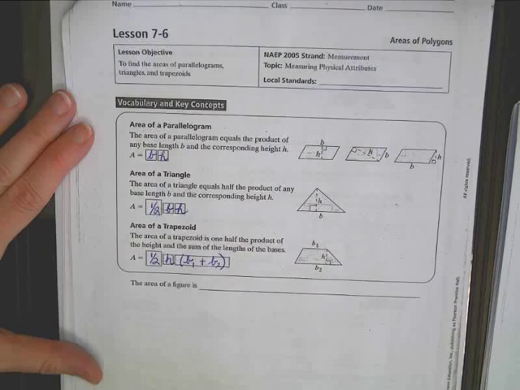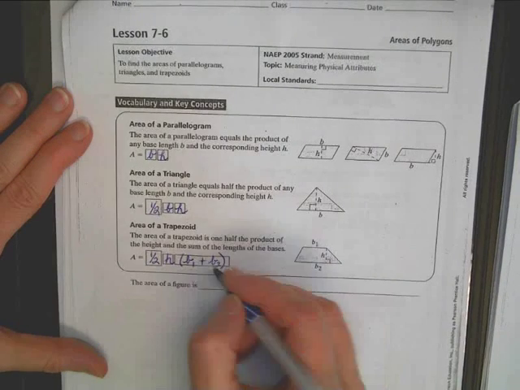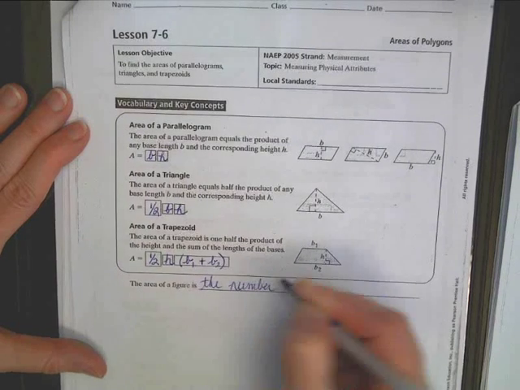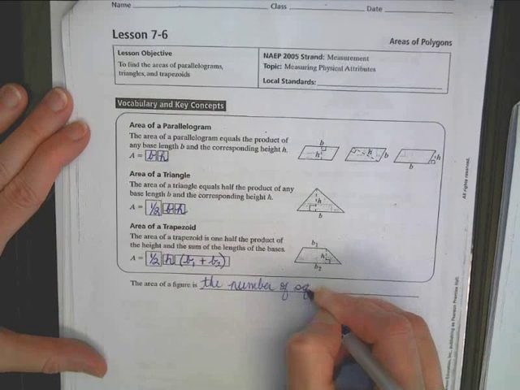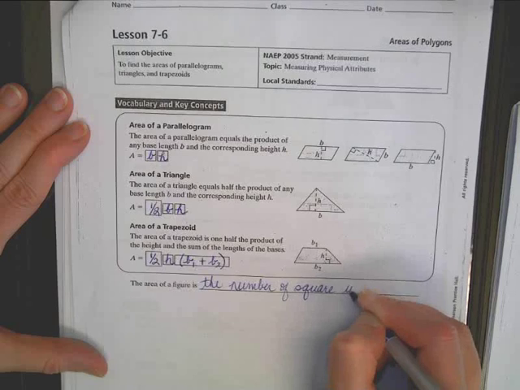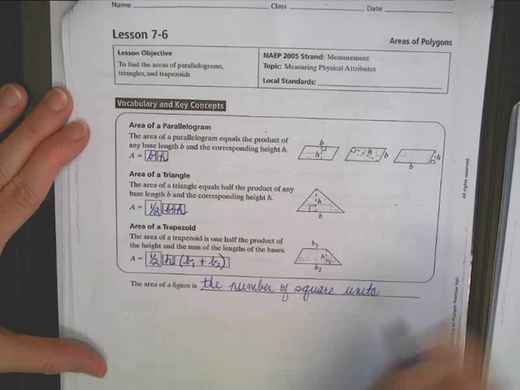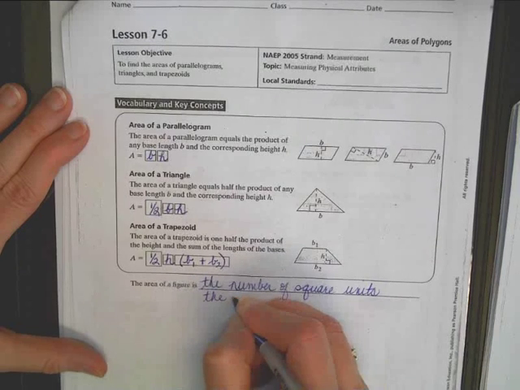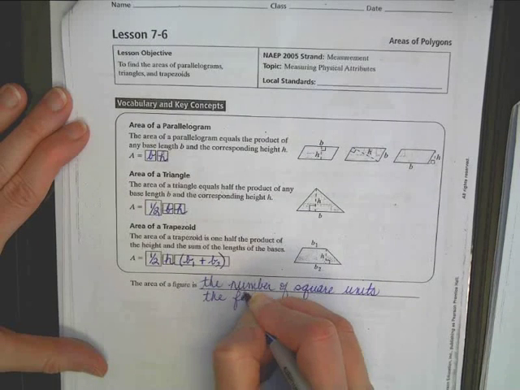Area is defined as the number of square units the figure encloses.